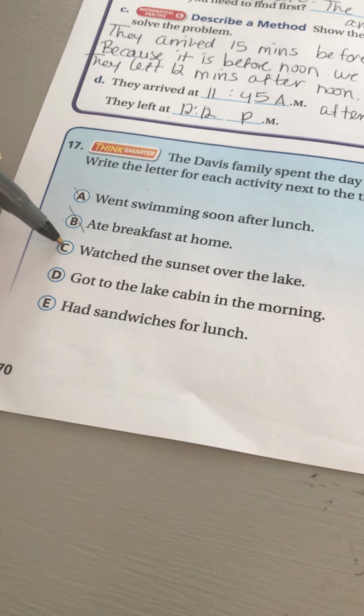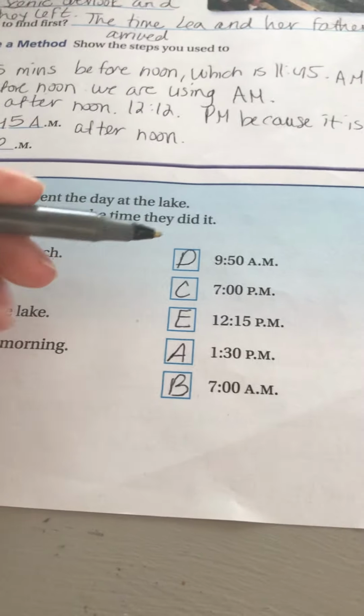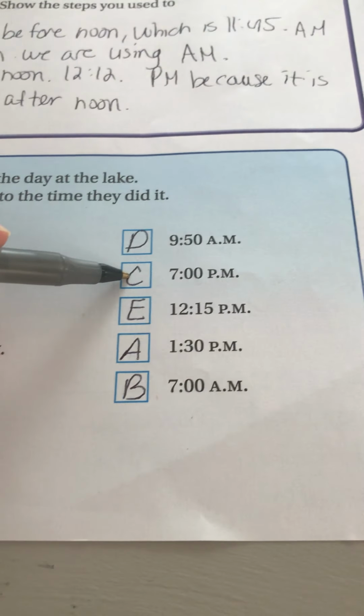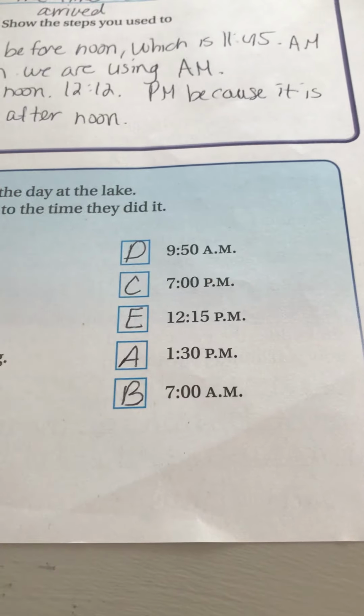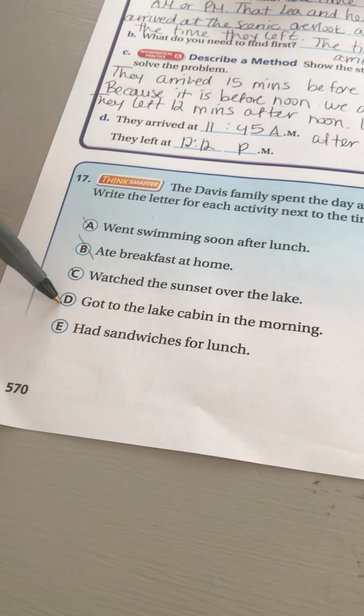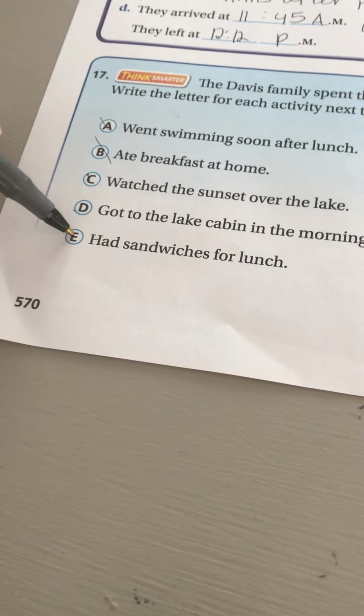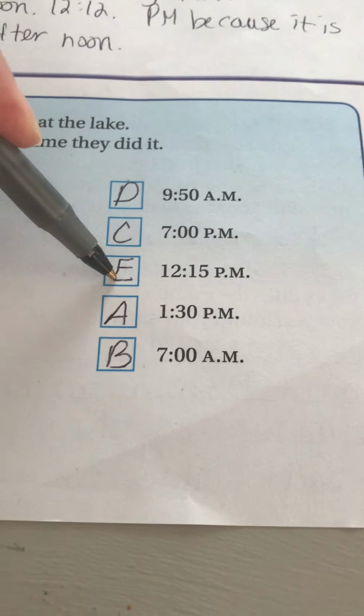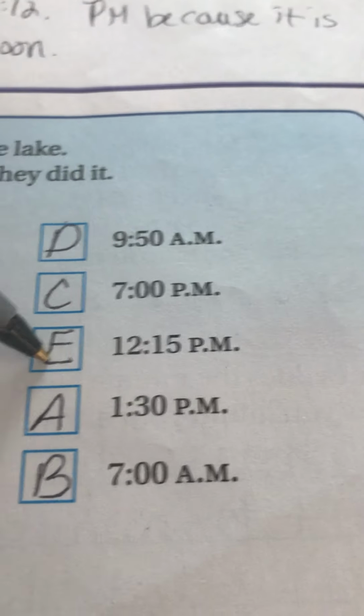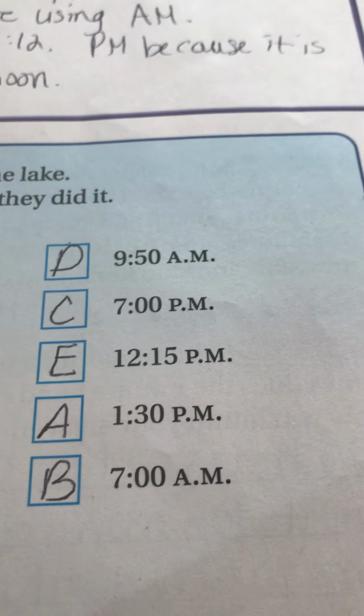Letter C, watch the sunset over the lake. I did that for 7 p.m. That would be like a sunset time. D, got to the lake cabin in the morning. 9:50 a.m. would make sense for that activity. And E, had sandwiches for lunch. I put that for 12:15 p.m. because that's right around a normal lunchtime.